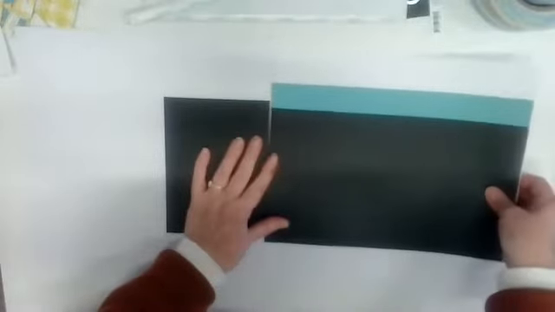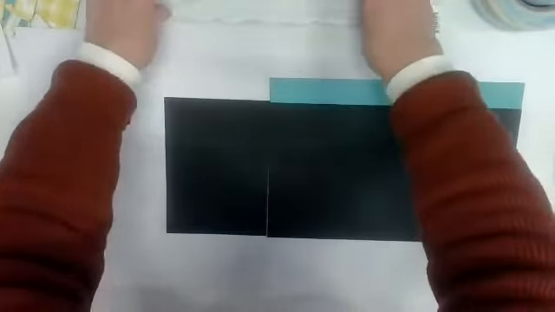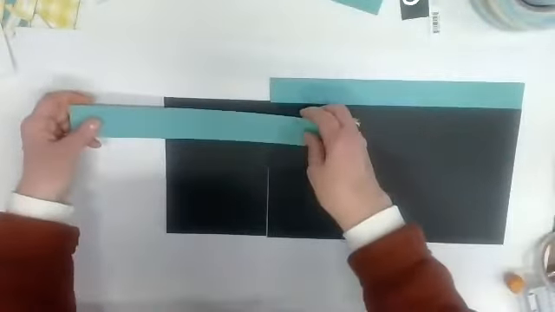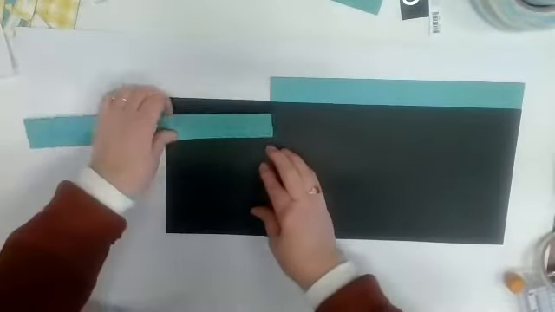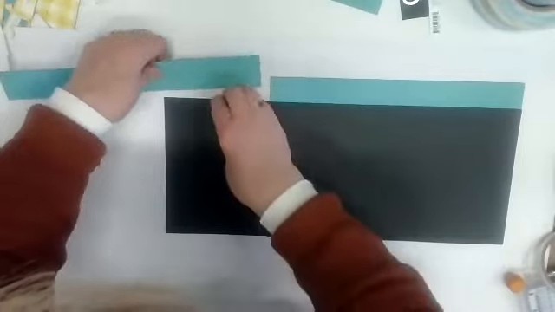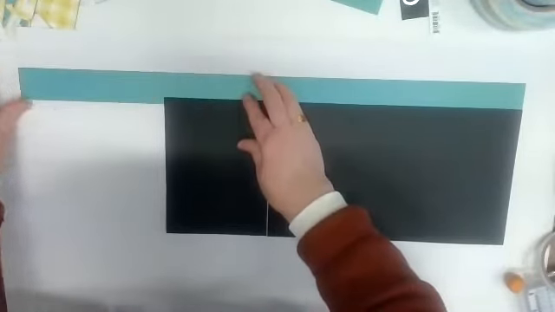Now on your other piece, you've got that other piece of paper. It's going to go the same way. So keep those pieces of paper close together, because you're going to put this one in and go right to the other side.